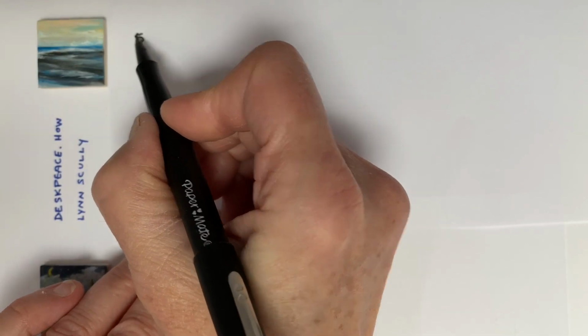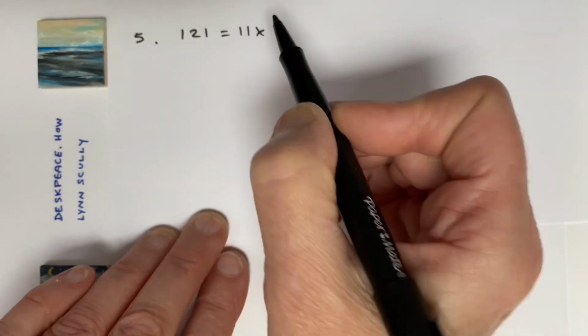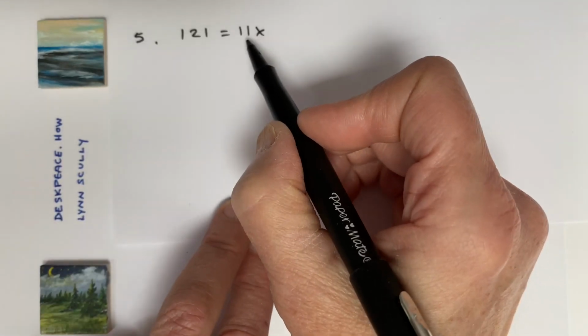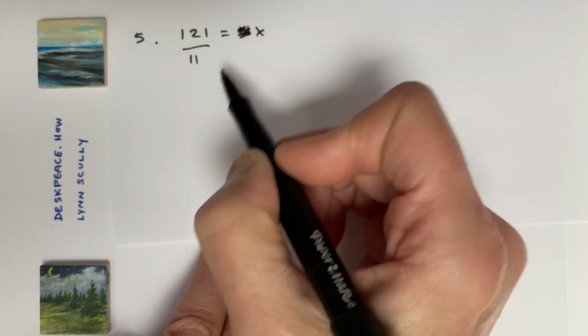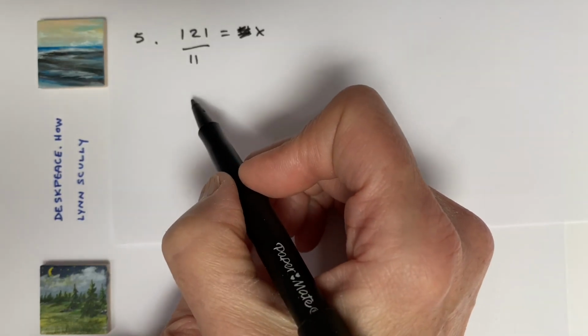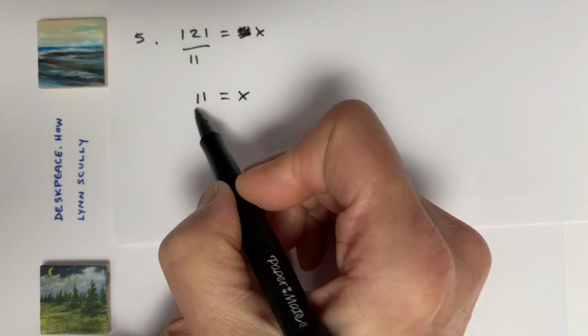Number 5, 121 equals 11x. Here's x. The 11 is attached by multiplication. Move it by division to the other side of the equal sign. Perfect integer squares. 121 divided by 11 is 11.